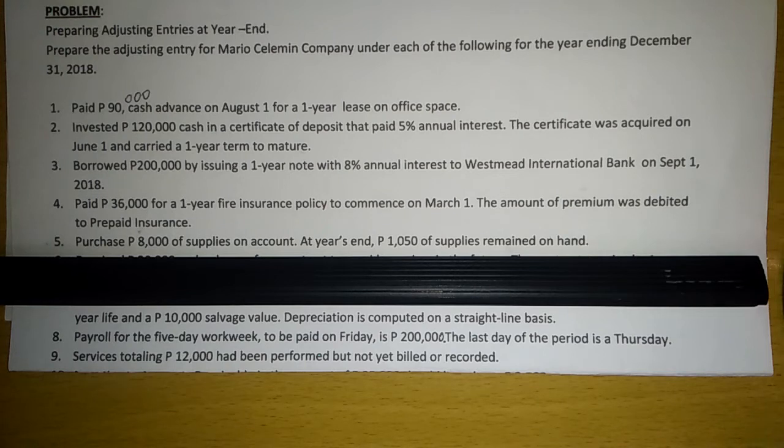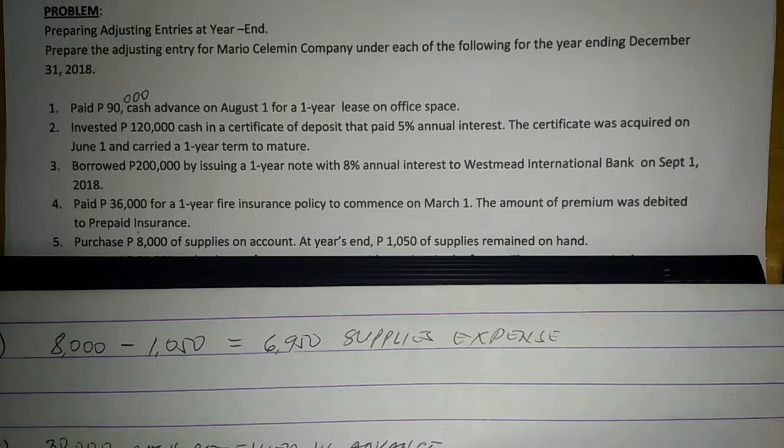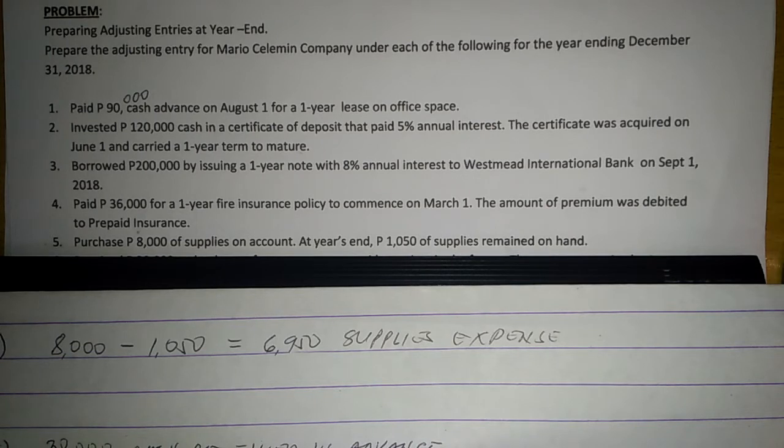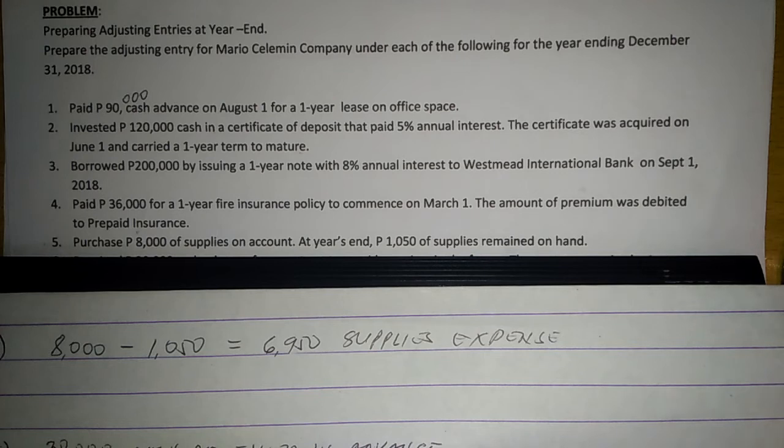Physical inventory, 1,050 remain on hand. For the computation, 8,000 supplies minus 1,050 on hand, 6,950 supplies expense.